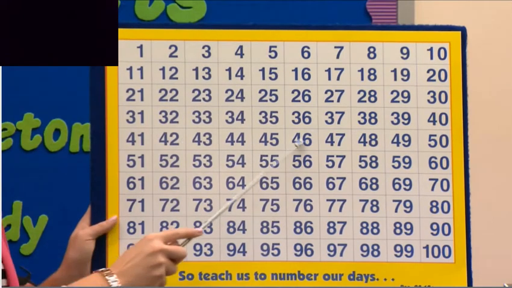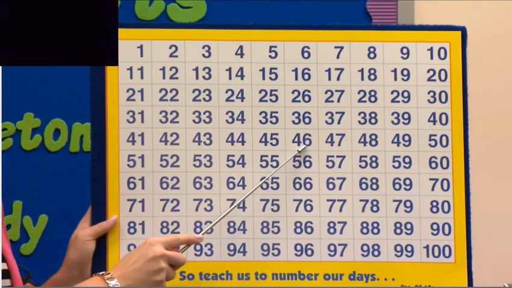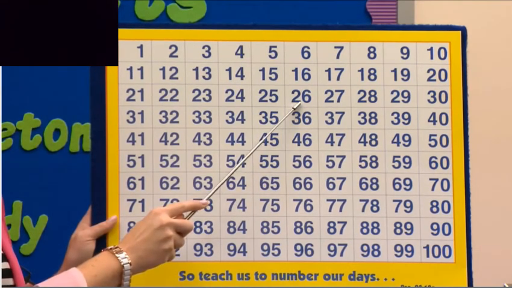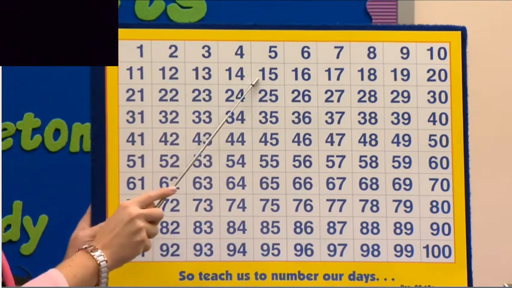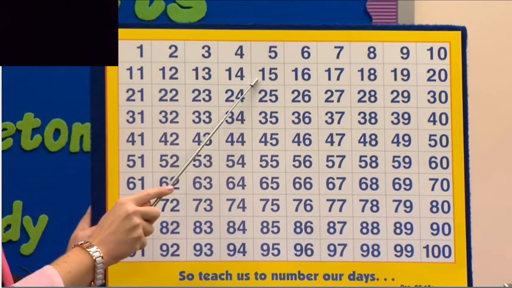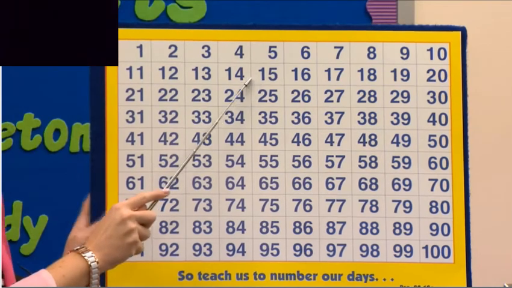42, Good. Jay, add 9 to this number. 55, Excellent. Sarah, add 9 to this number. 35, Very good. And Kalani, add 9 to this number. 24, Excellent. Turn sideways in your seats.